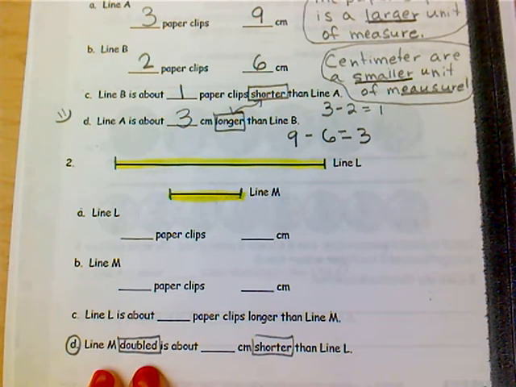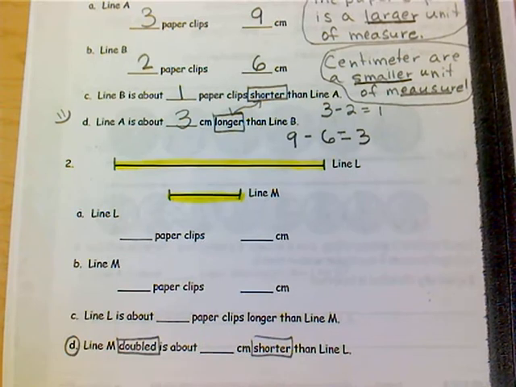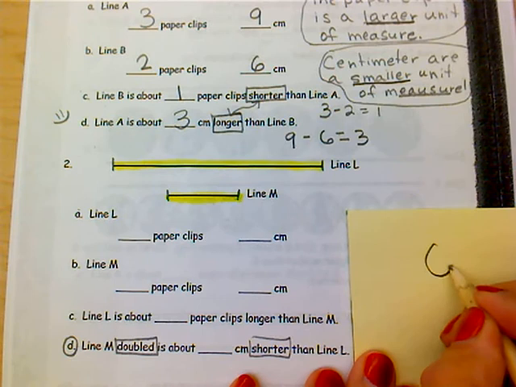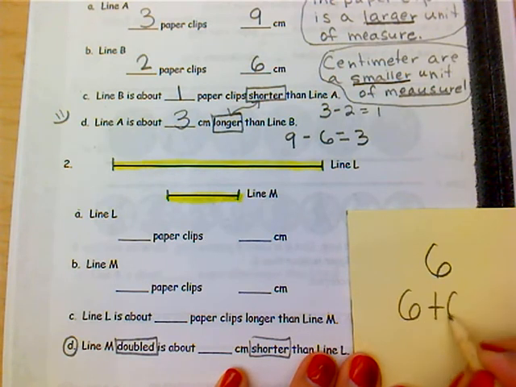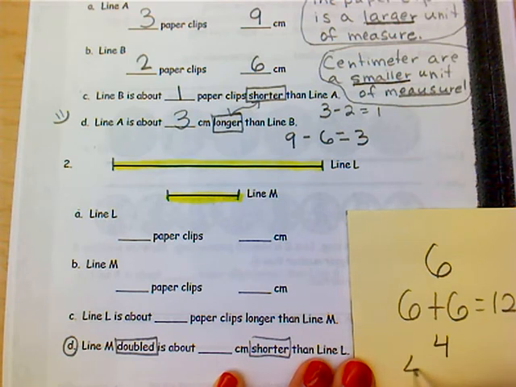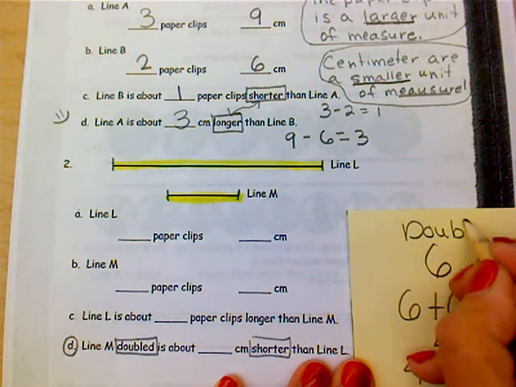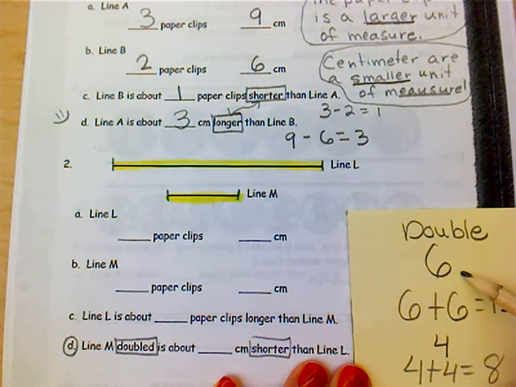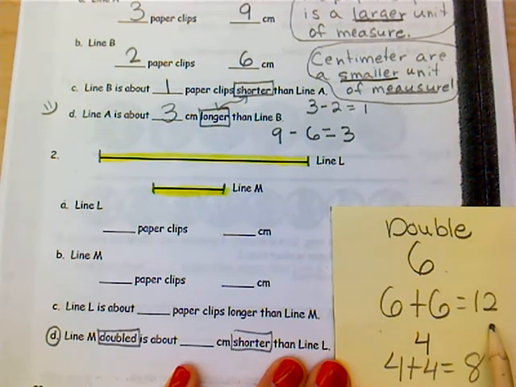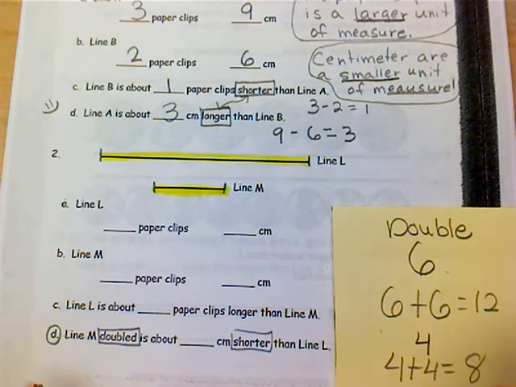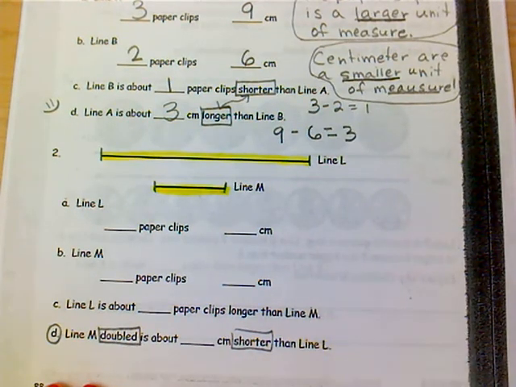Remember what it means to double something. If I'm going to double something, it's like 2 plus 2. If I was going to double 6, I would do 6 plus 6 equals 12. If I was going to double 4, it would be 4 plus 4 equals 8. Do you remember what it means when you double a number, you add it to itself? So doubling 6 would be 6 plus 6 equals 12. Doubling 4 would be 4 plus 4 equals 8. You will need to remember that as you do problem letter D.